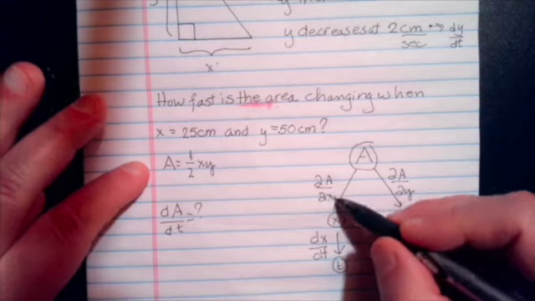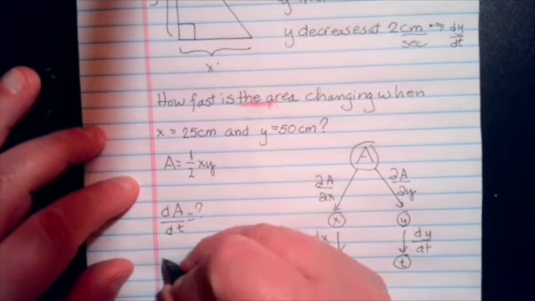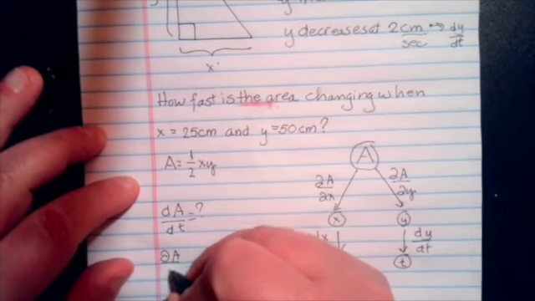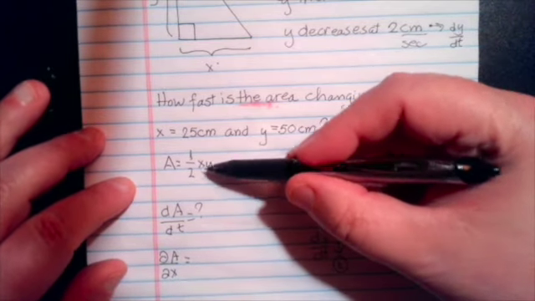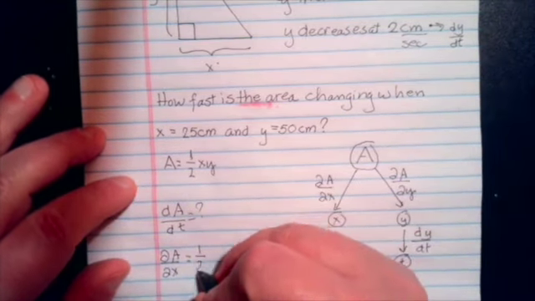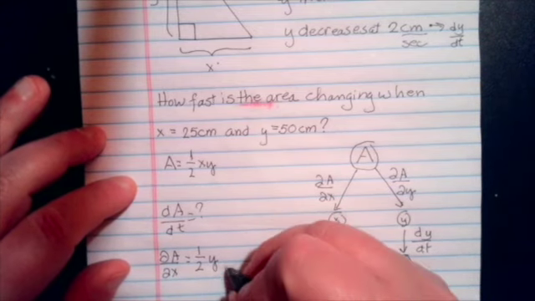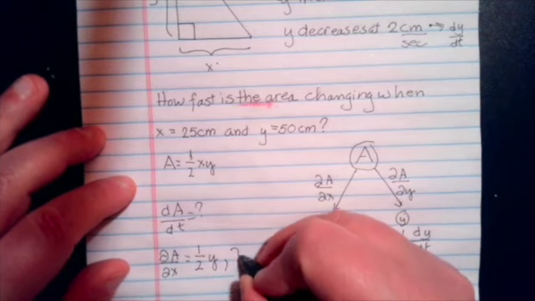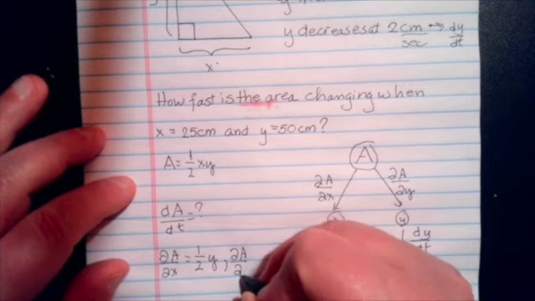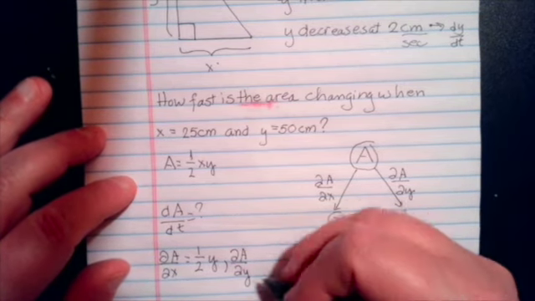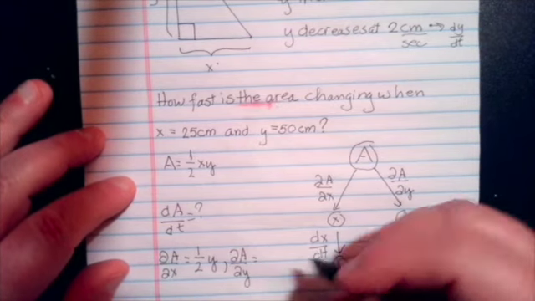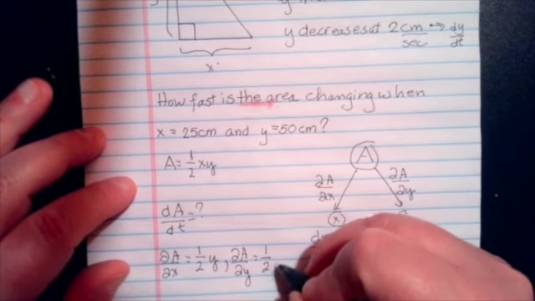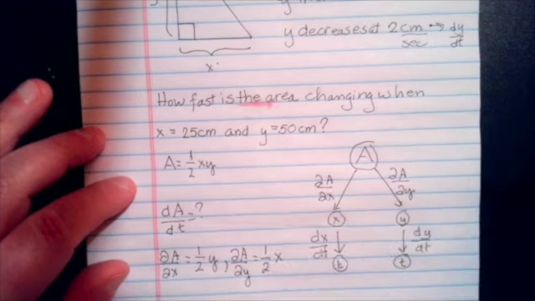So we need the partial of a with respect to x. We treat y as a constant, and that's going to give us 1/2 y. And we need the partial of a with respect to y. We think of x as a constant, and so that's going to give us 1/2 x.